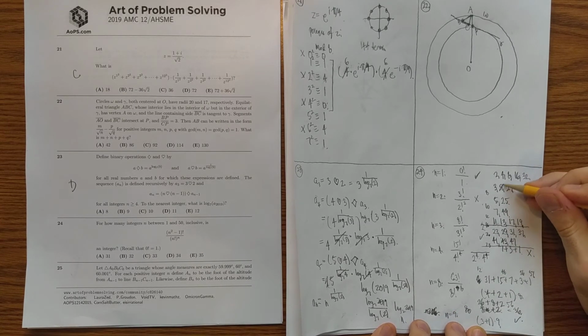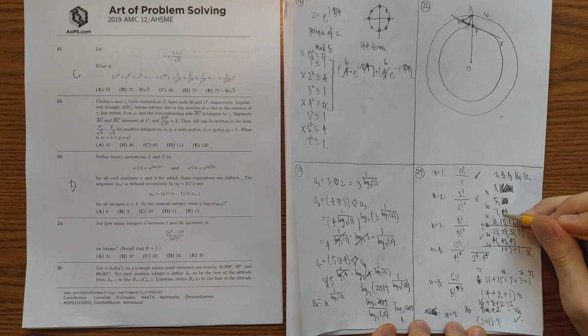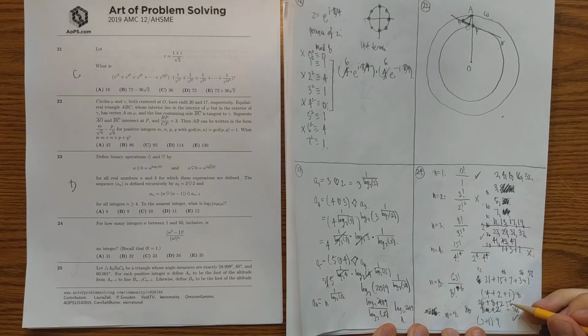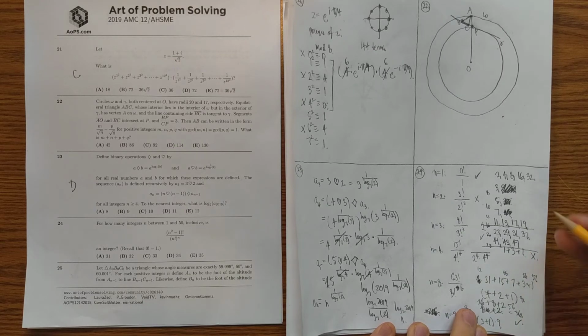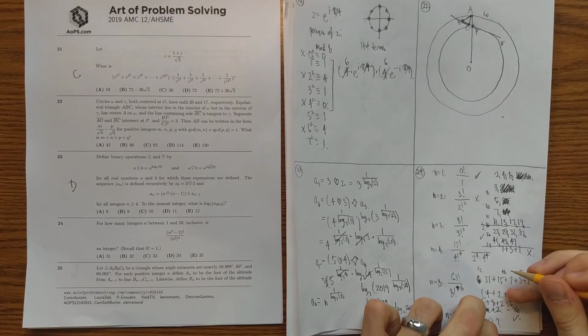Okay, so 9 is not bad, 25 is not bad, 49 is not going to be bad. 8 is bad, but it's just barely bad, so I'm going to assume these are bad.